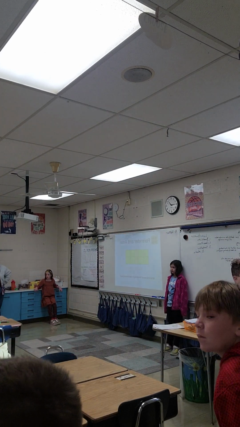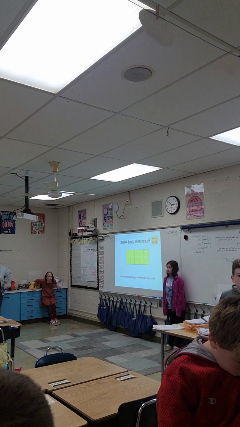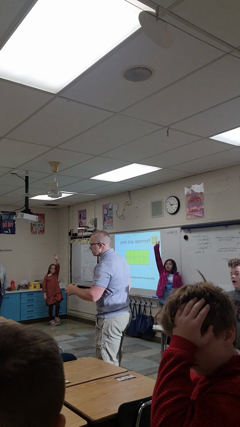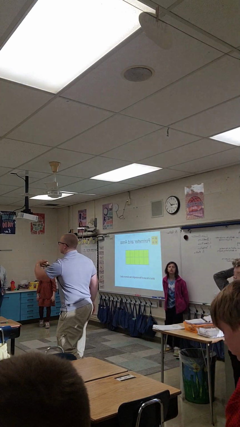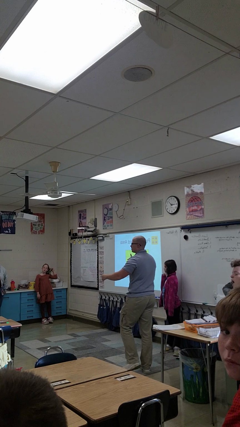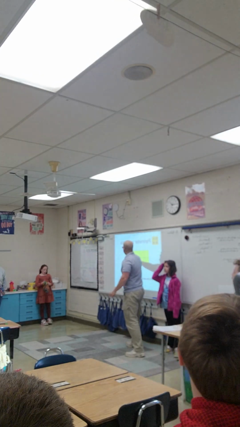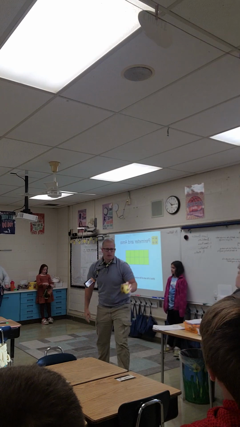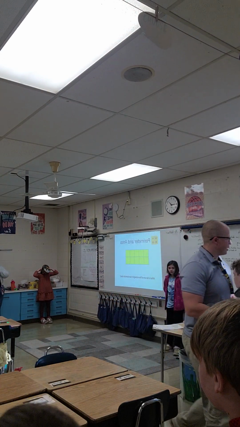So, what is the sum of the rectangle's 2 shortest sides? Easton. What is the length of the rectangle's 2 shortest sides? 2 and 2 is 4. Ooh. Moving forward, guys.